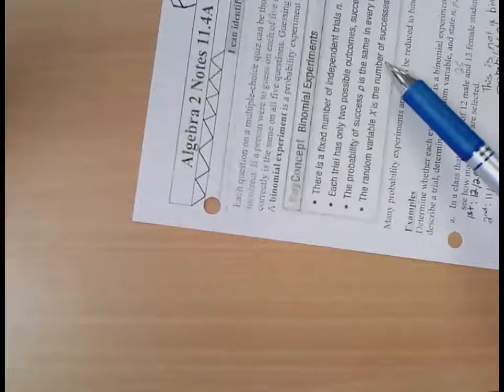The random variable is always going to be the number of successes. So if 75 students are randomly asked if they own a car, a success would be considered if they say yes, they own the car. So the random variable then would be the number of students who own the car.